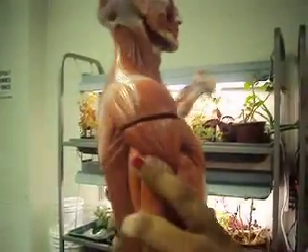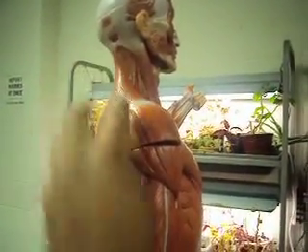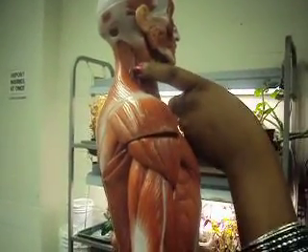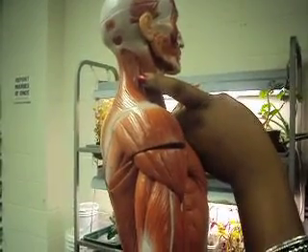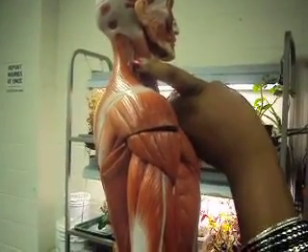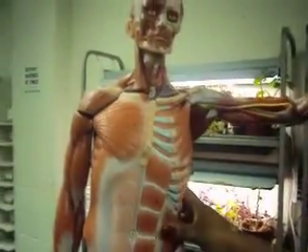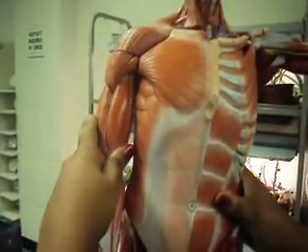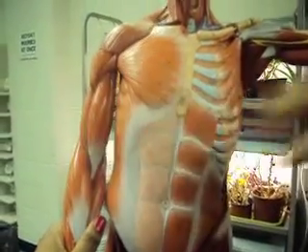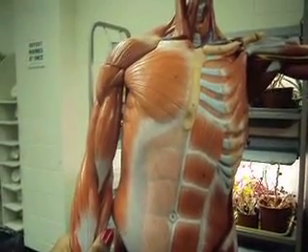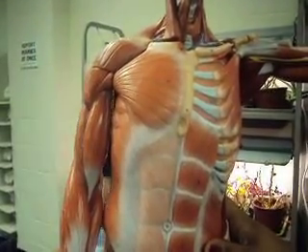Next we have the levator scapulae, which is right here. The levator scapulae elevates the scapula, and its origin is the transverse processes of C1 through C4. Its insertion is the medial border of the scapula superior to the spine. Then we have the biceps brachii. Here's the biceps brachii here. The biceps brachii flexes the forearm at the elbow. Its origin is the coracoid process, and its insertion is the radial tuberosity.